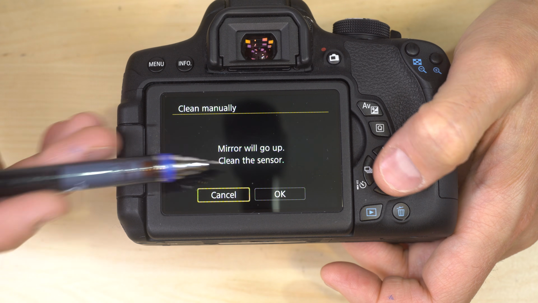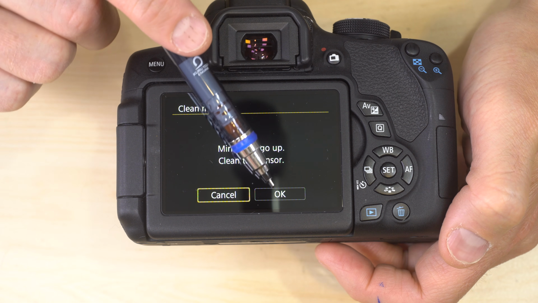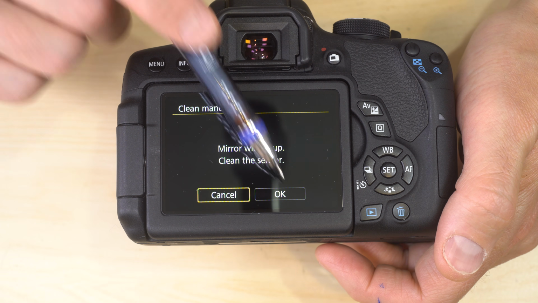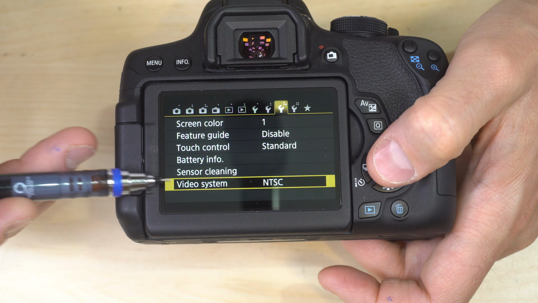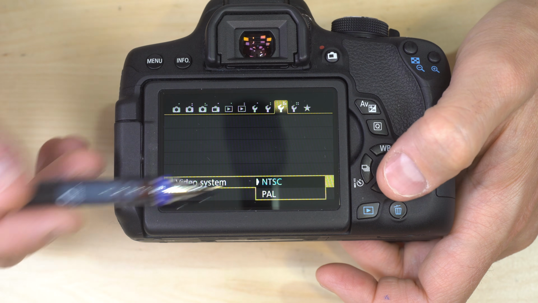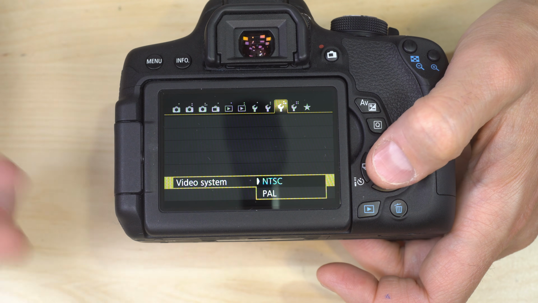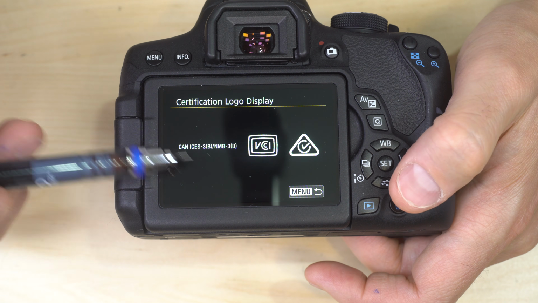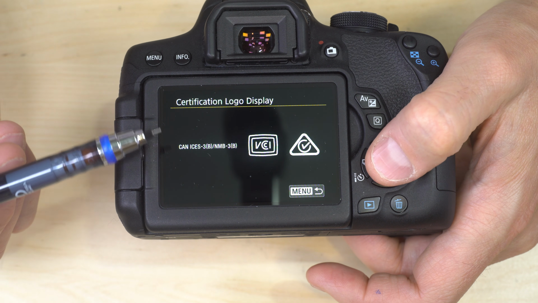And cleaning manually will force the shutter open and the mirror up so that you can access the sensor with a dust brush to clean it. Video system is NTSC or PAL based on where you live. And settings 4. Certification logo display displays the certifications.